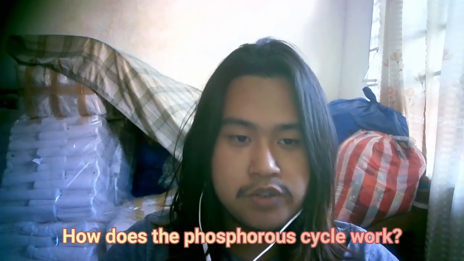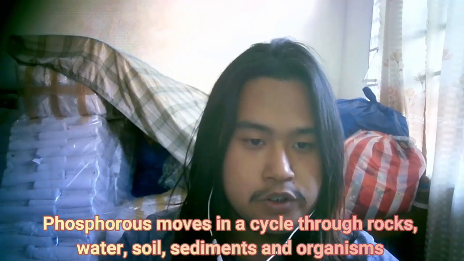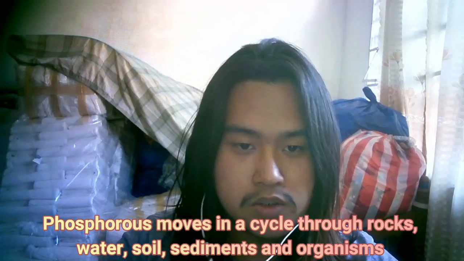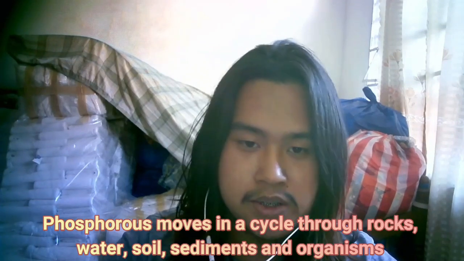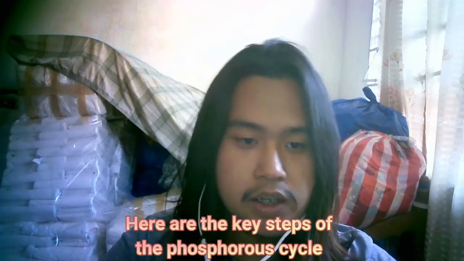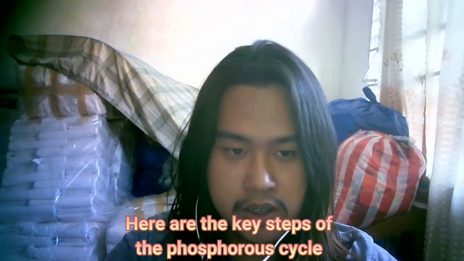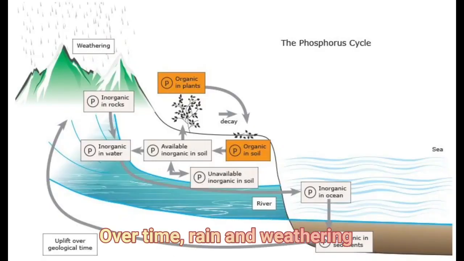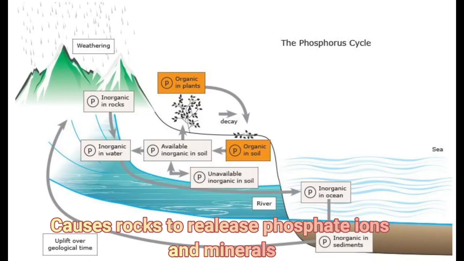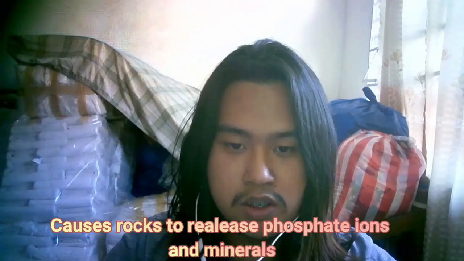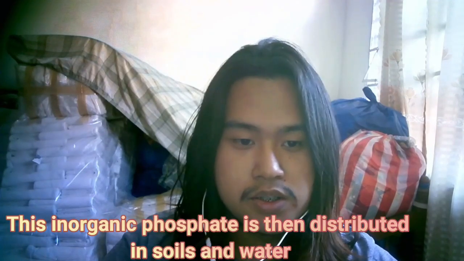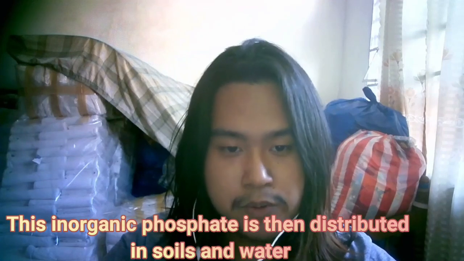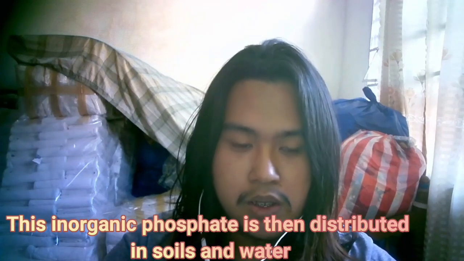How does the phosphorus cycle work? Phosphorus moves in a cycle through rocks, water, soil, sediments, and organisms. Here are the key steps of the phosphorus cycle. Over time, rain and weathering cause rocks to release phosphate ions and other minerals. This inorganic phosphate is then distributed in soils and water.